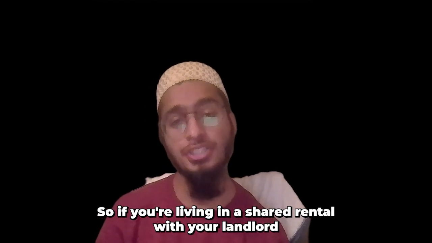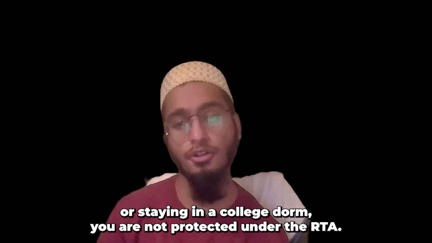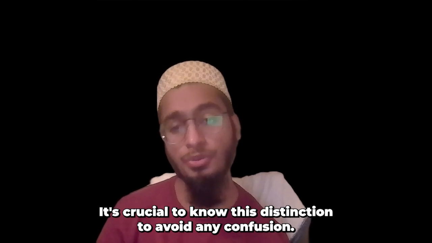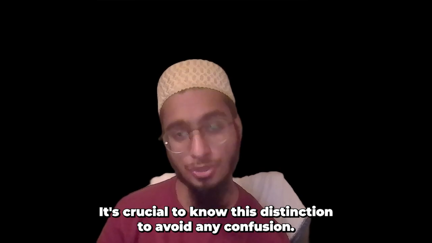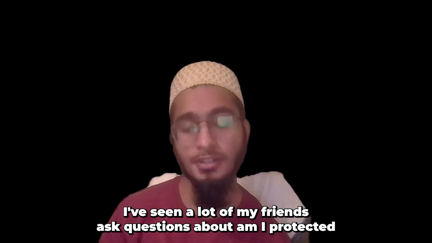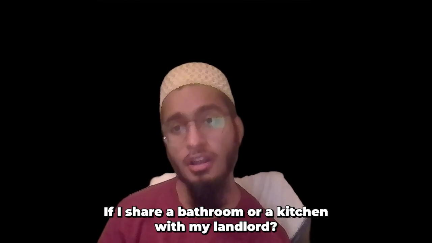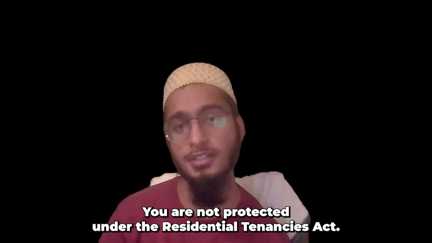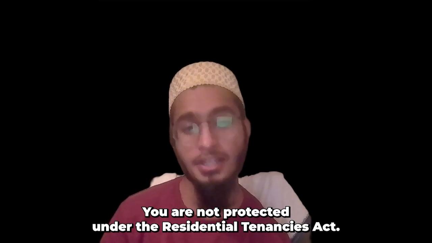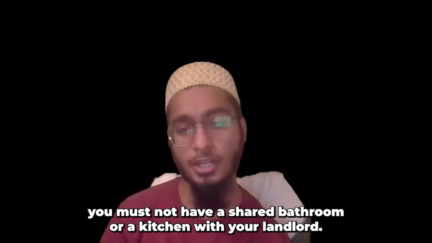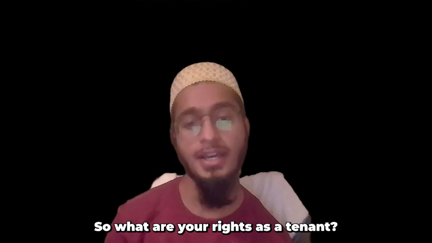So, if you're living in a shared rental with your landlord or staying in a college dorm, you are not protected under the RTA. It's crucial to know this distinction to avoid any confusion. I've seen a lot of my friends ask questions about, am I protected under the RTA if I share a bathroom or a kitchen with my landlord? Unfortunately, no, you are not protected under the Residential Tenancies Act. In order for the Residential Tenancies Act to apply, you must not have a shared bathroom or a kitchen with your landlord. So, what are your rights as a tenant?